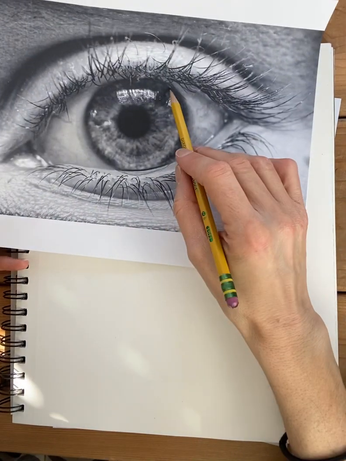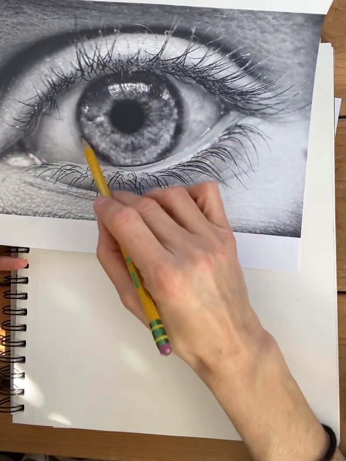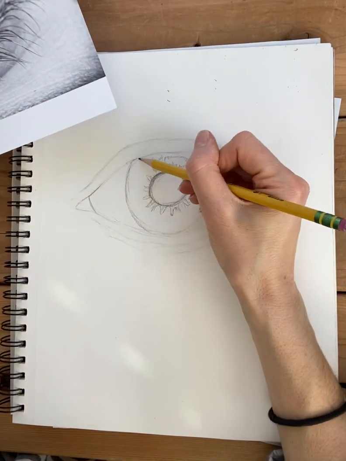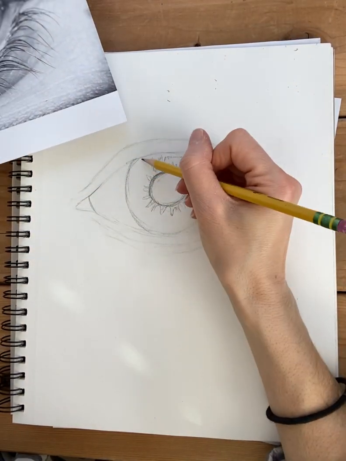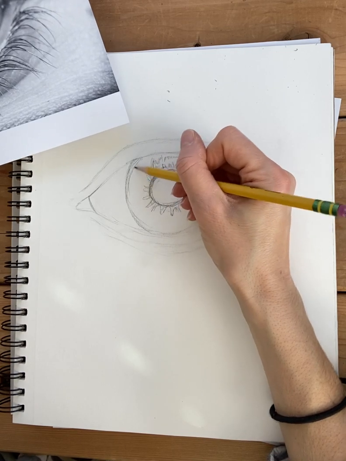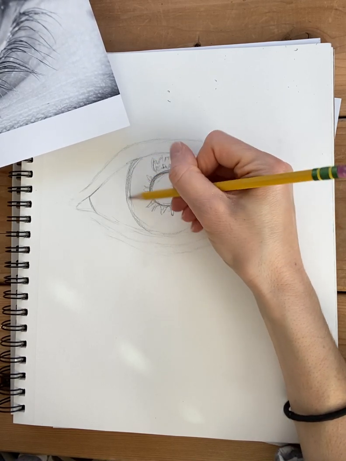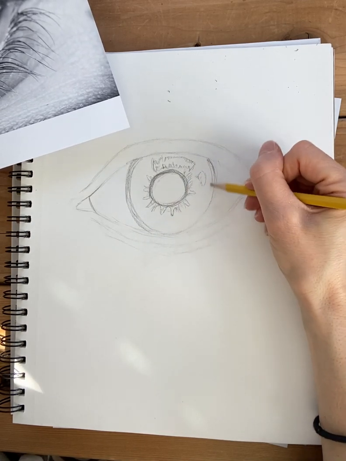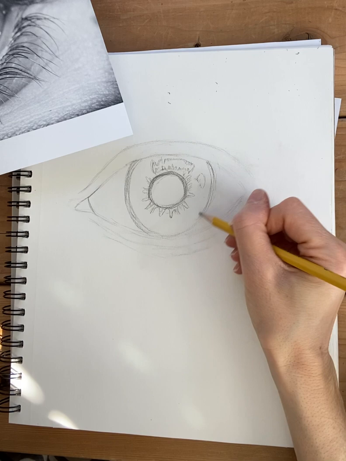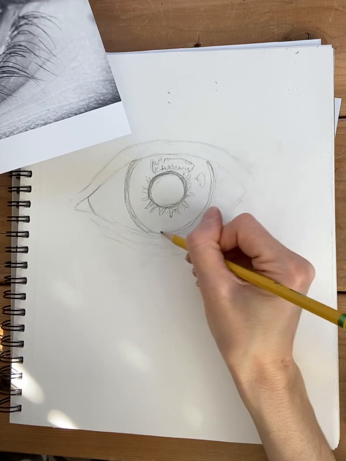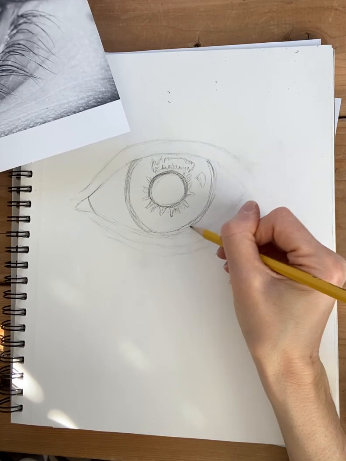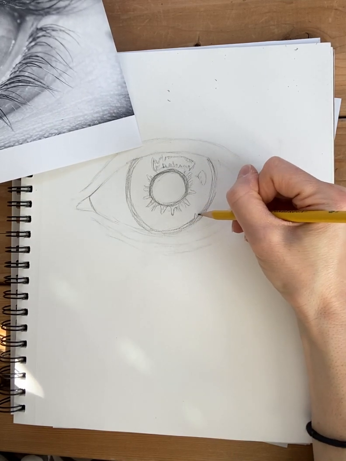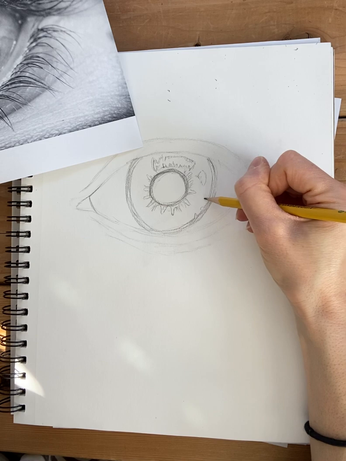And now, a lot of times the outer edge, no matter what your eye color is, is a bit darker than the inside part. So I'm going to kind of outline where that would be indicated as well. And then it kind of has an irregular shape to that too.